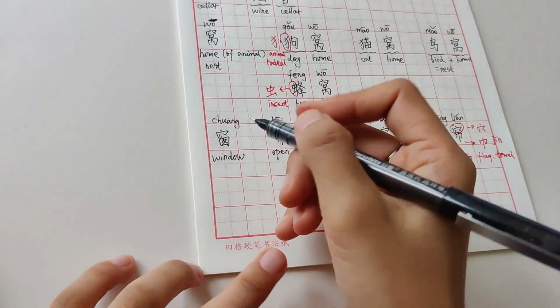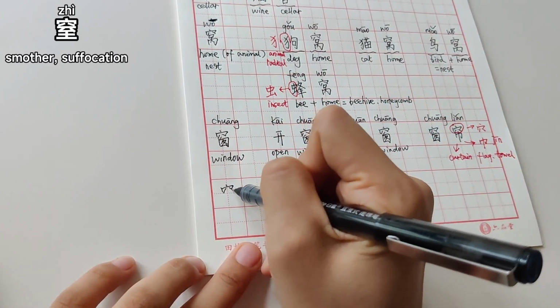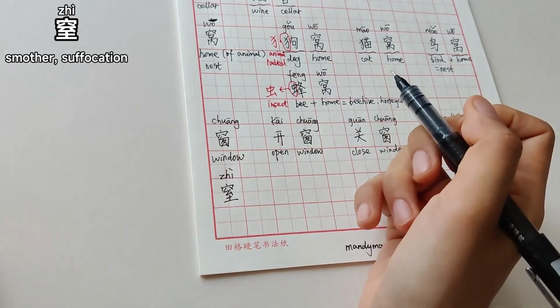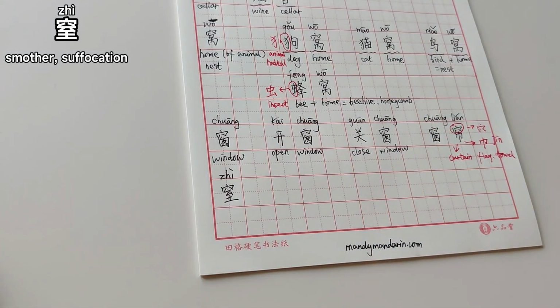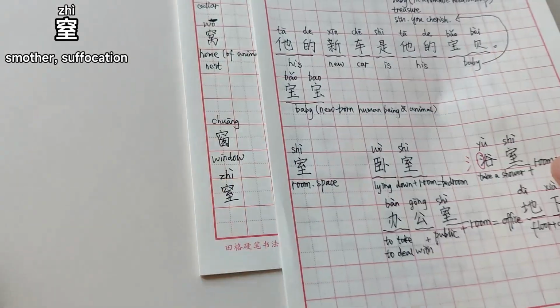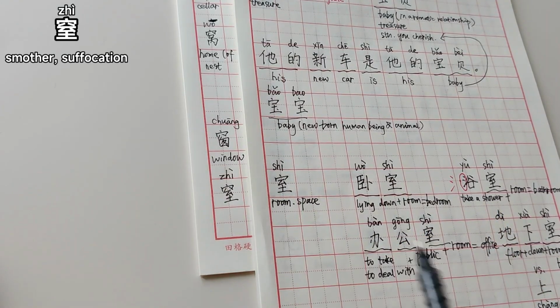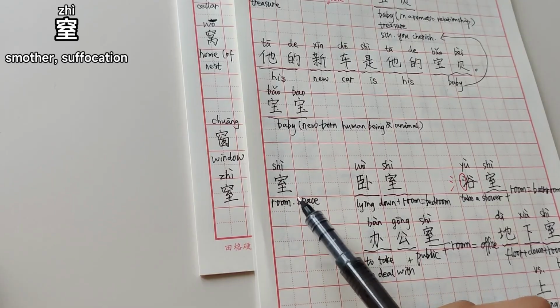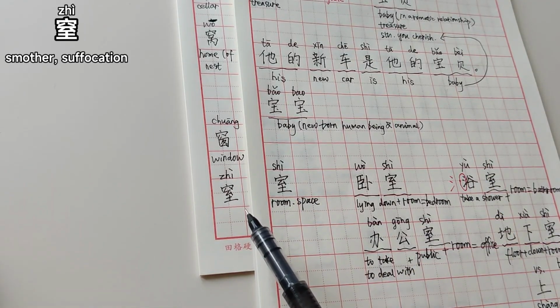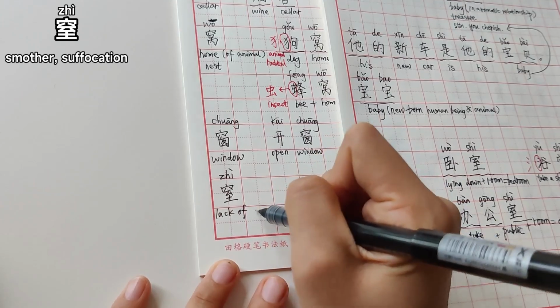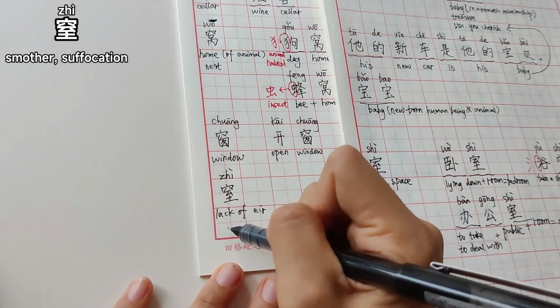Let's get to the next example. We have the cave radical. This is 窘. And just to remind you, a few minutes ago, we talked about a very similar character, which is this one, 室. So can you see the similarity between them? And different from the 室, which means room and space, 窒 is less comfortable. The 窒, it means lack of air. So lack of air, that would be suffocate.